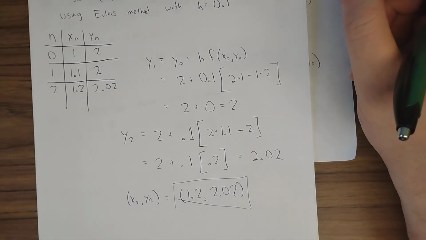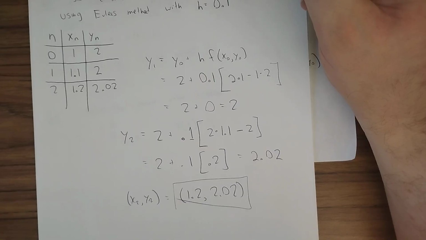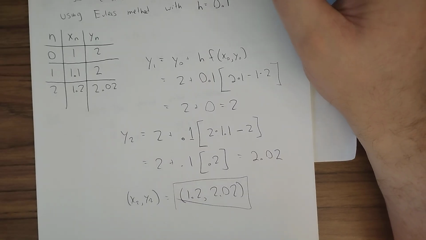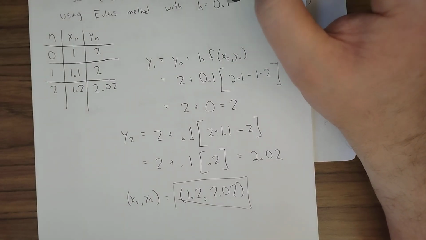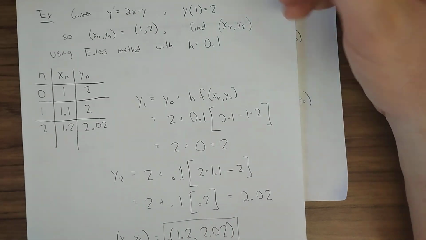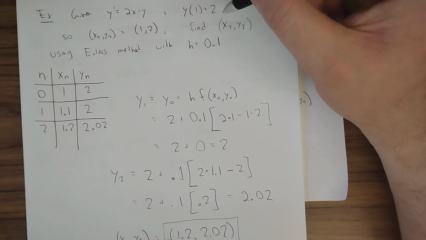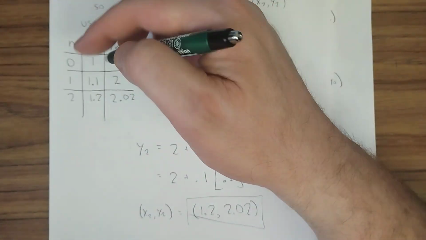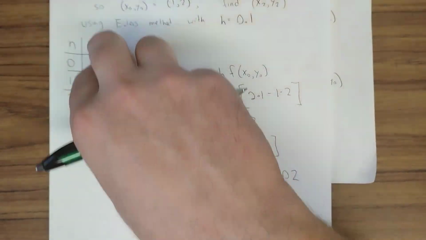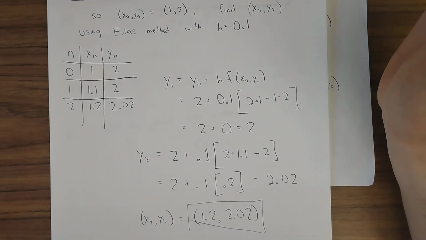Great. Of course, these approximation methods, it's good to know in theory how they work, but a computer can churn this out way faster than us. If you choose a smaller and smaller value of h, the approximation gets better and better, and so a computer can use a tiny value of h and it can churn out a table that's really long like this in a matter of seconds.